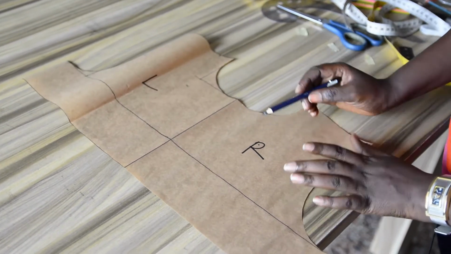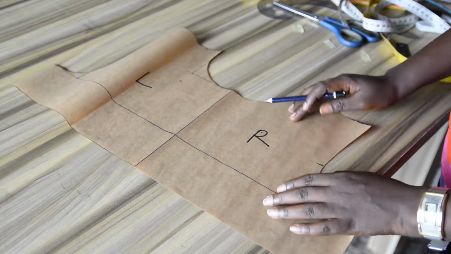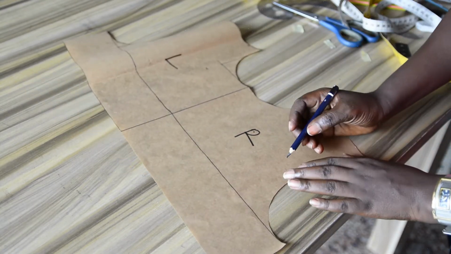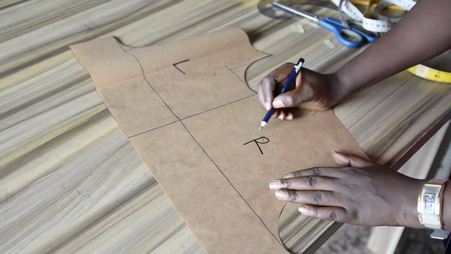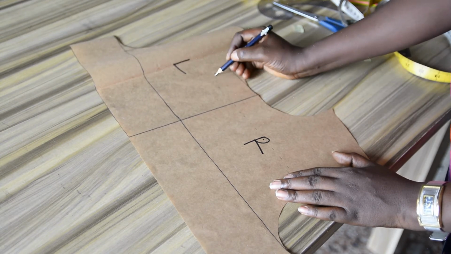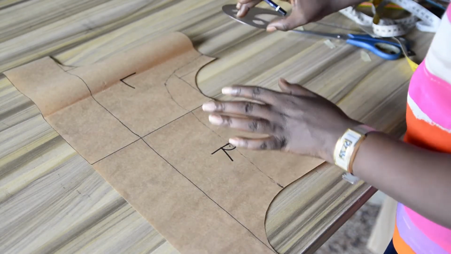Our concentration is on these 3 points, 1, 2, and 3, and I'll be sketching it out first before shaping with my ruler. So now I can perfect this with my curve ruler.